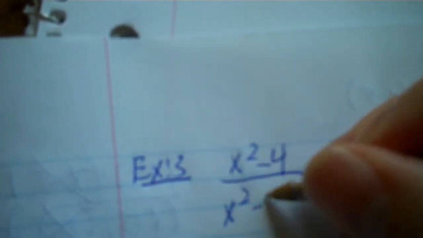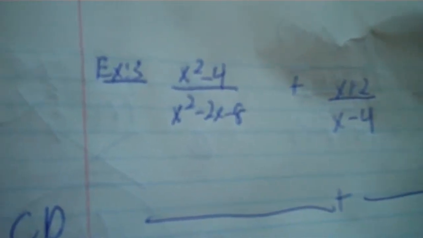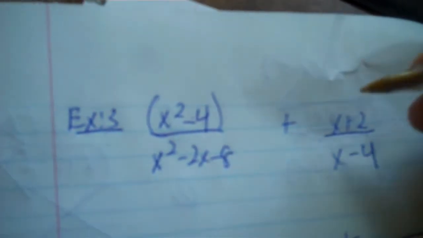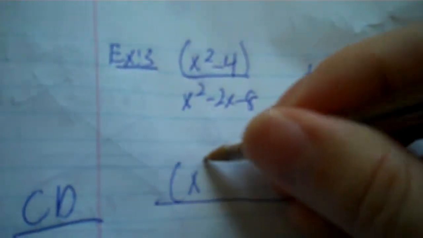We have x to the second minus 4, and then x second minus 2x minus 8. Plus x plus 2 over x minus 4. Now addition, what you need to do is see if you have a common denominator. You don't, the bottoms are not the same, so you got to make the 2, extend the 2 fractions. Okay, now the tops you put parentheses because there's a minus and there's a plus, but don't try to factor those, okay? You need to just leave those the way they are for now.